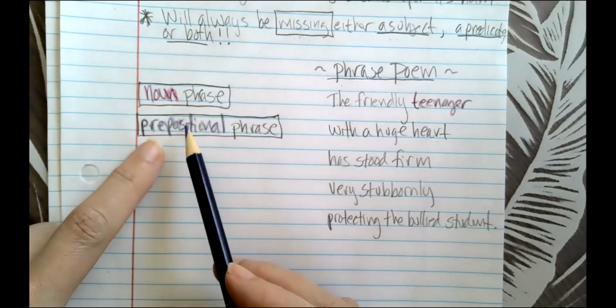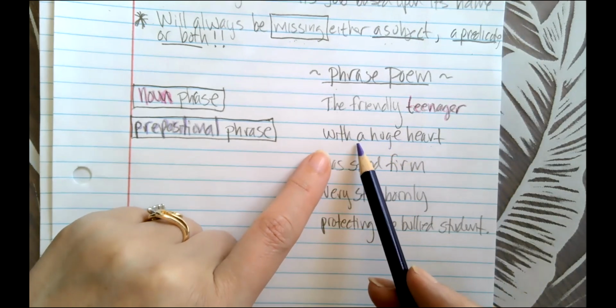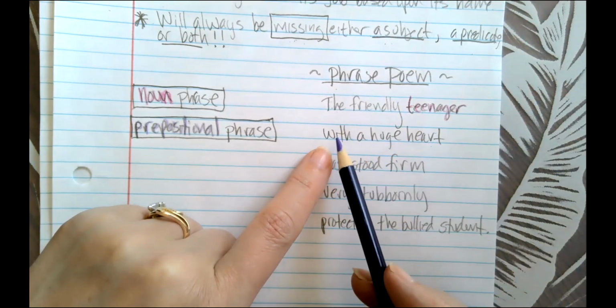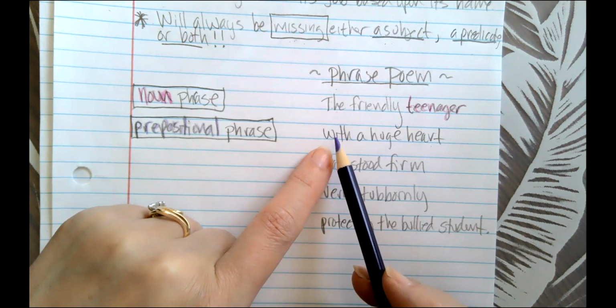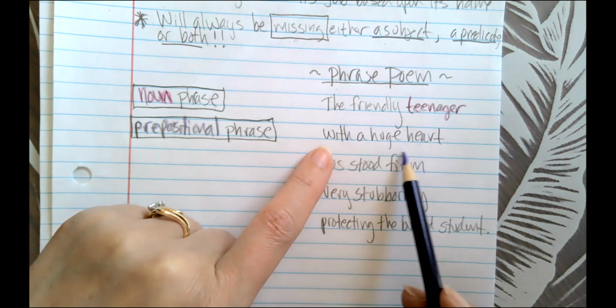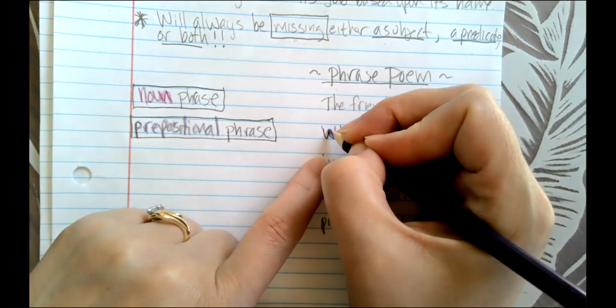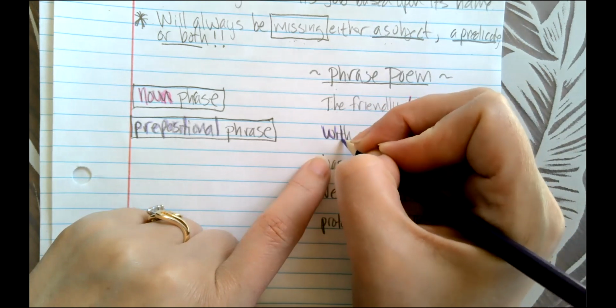So the prepositions are purple. So prepositional phrases always begin with a preposition. The word with is a preposition. With a huge heart makes up the entire prepositional phrase. So we're going to go ahead and go over the word with, nice and heavy and bold in purple.